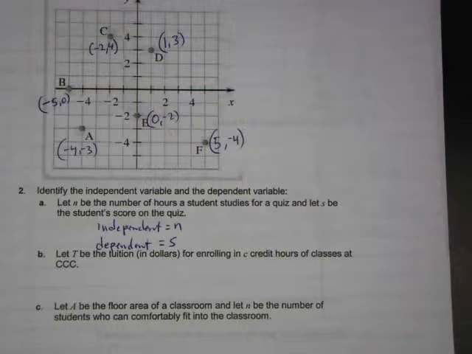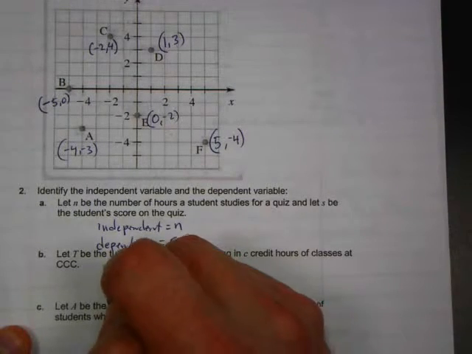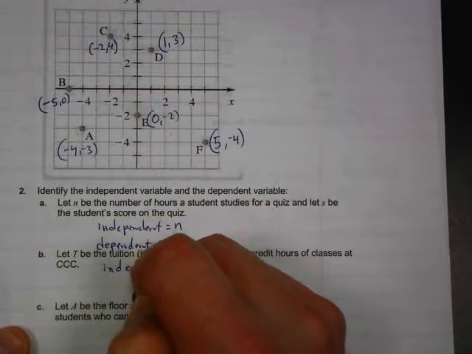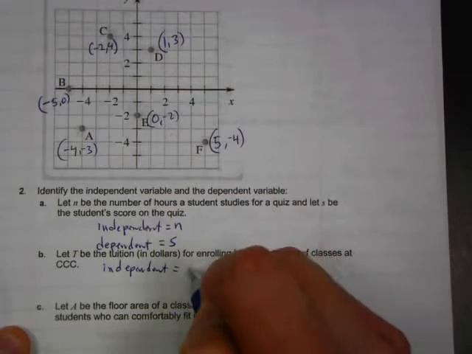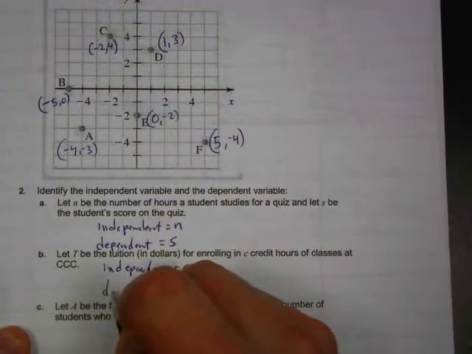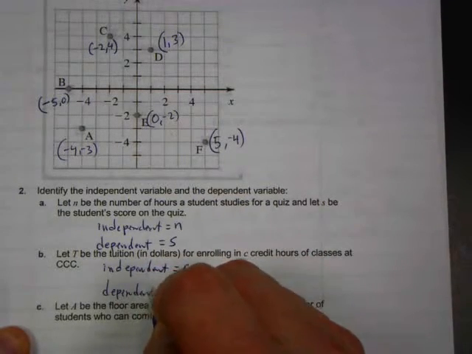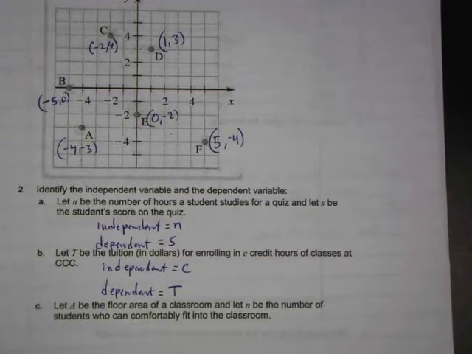That's correct. So I would agree in this case that the thing I'm going to know is how many credit hours I signed up for. So I think independent is C, and dependent equals T.